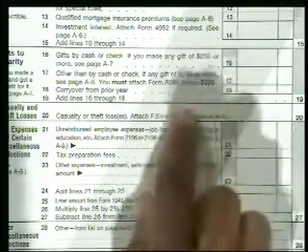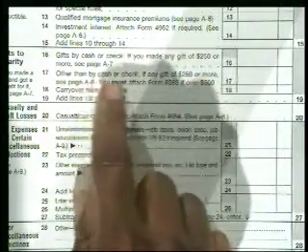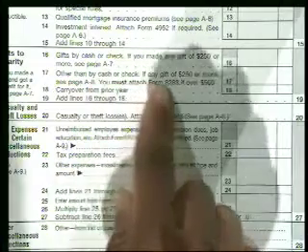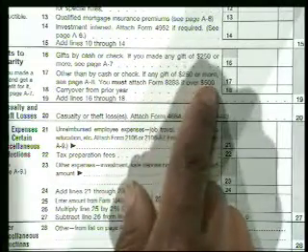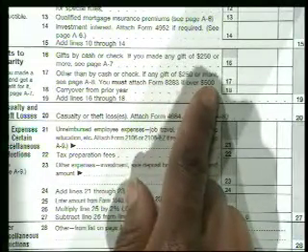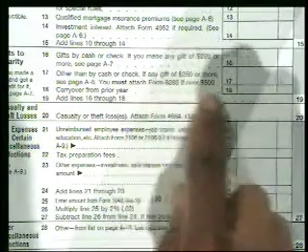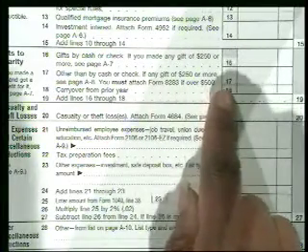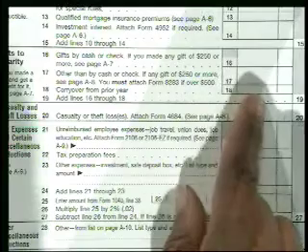Other than cash or check, $250 or more, we need to fill out some information. You must attach a Form 8283 if it's over $500, where they're going to ask you a lot of detailed information. And then if I had carryover from the previous year, I would report it here on line 18.